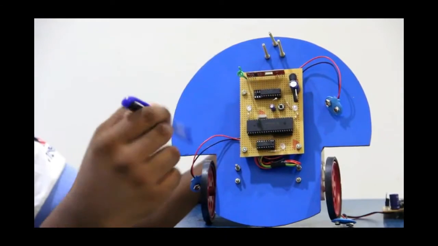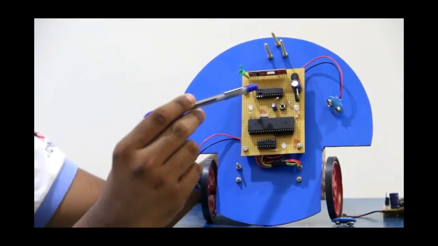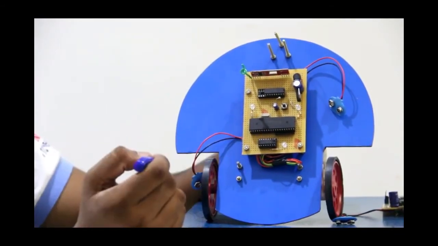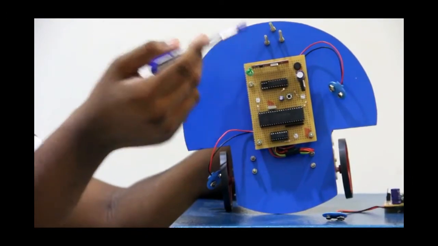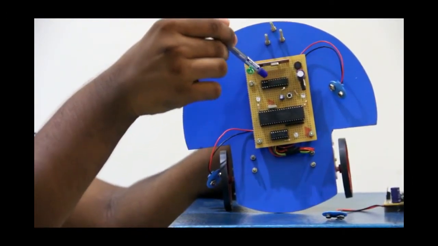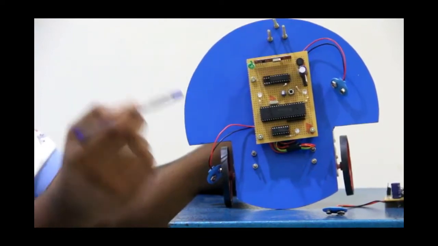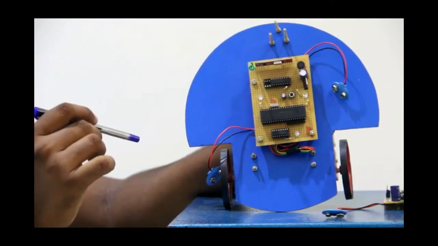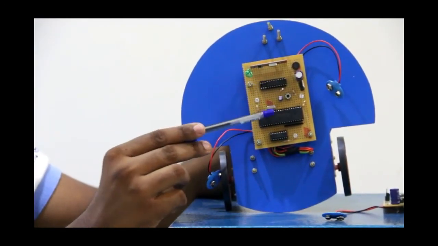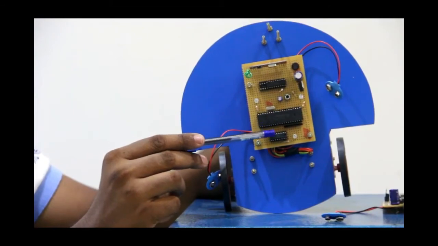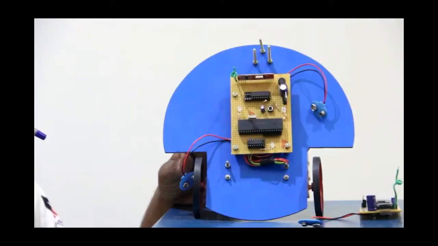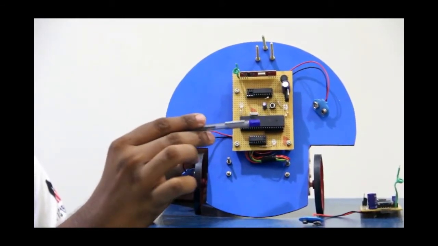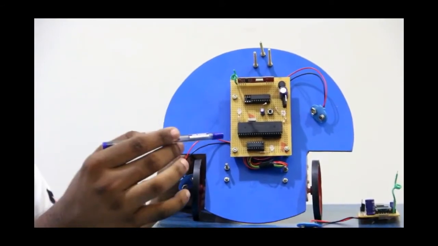In this receiver circuit, we have the RF receiver, decoder, PIC IC, motor driver ICs and motors. This is the RF receiver. It receives signals from the transmitter and gives signals to the decoder IC, which is used to interface between the RF receiver and the PIC unit. The PIC receives the data from the decoder and produces the relevant output to the motor driver IC. This is the motor driver IC. It interfaces between the motors and the PIC unit and controls the directions of the motors.